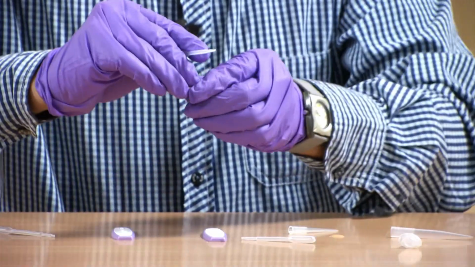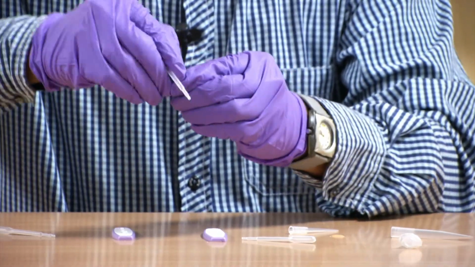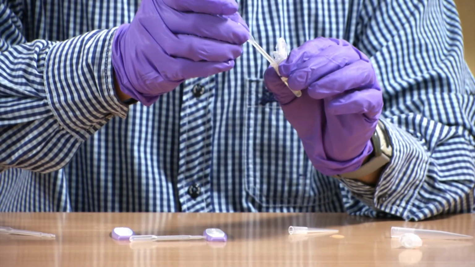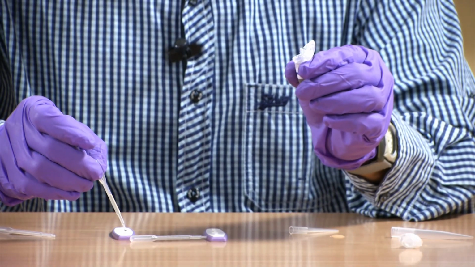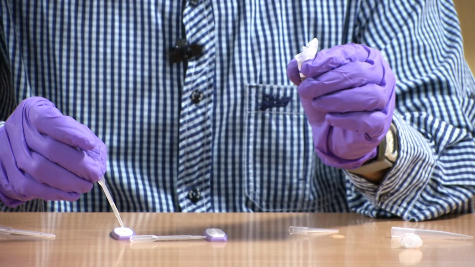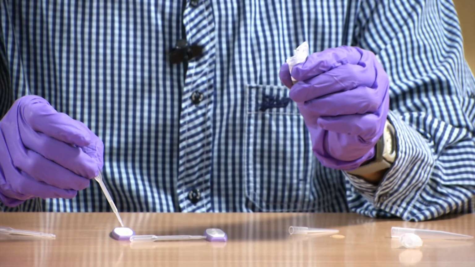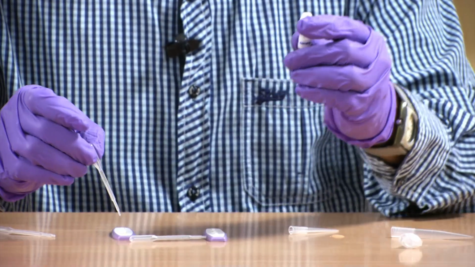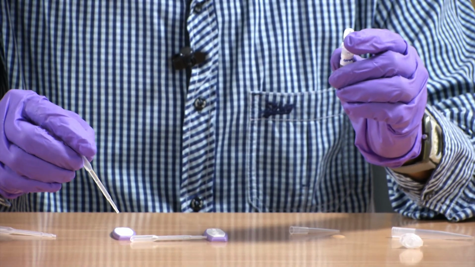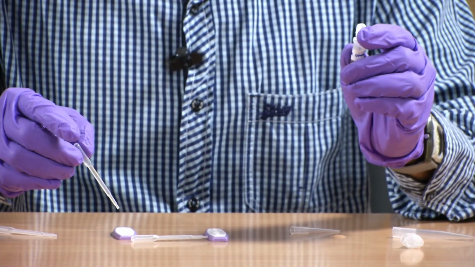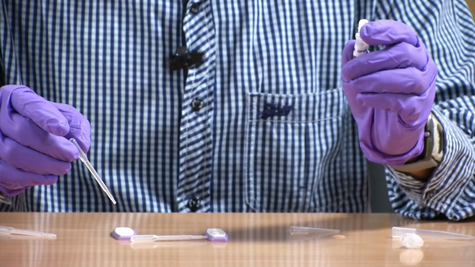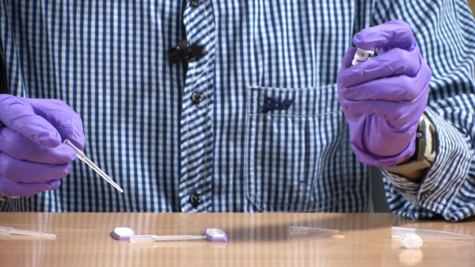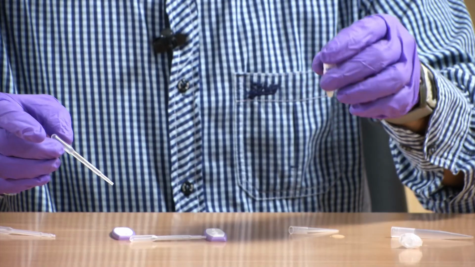In the other kit I will add the urine sample. In the kit where I added the urine sample, you will be able to see 2 lines, one for the test line and another for the control. If we have 2 lines, that means the particular person is pregnant.